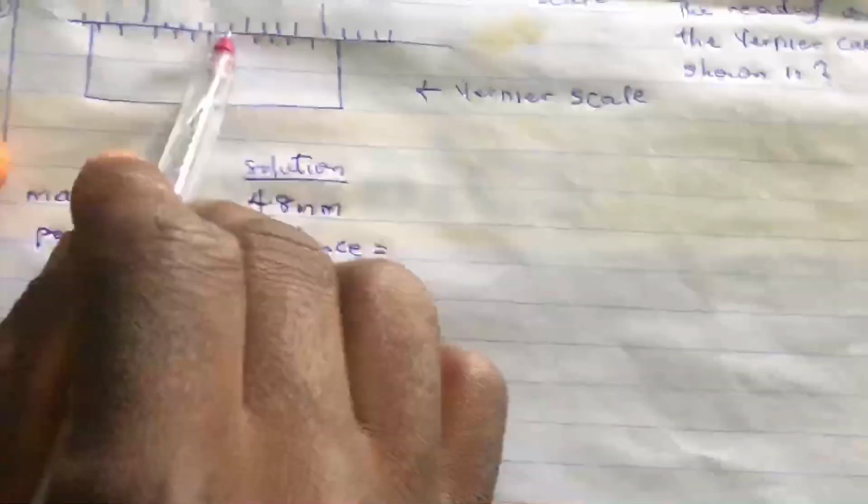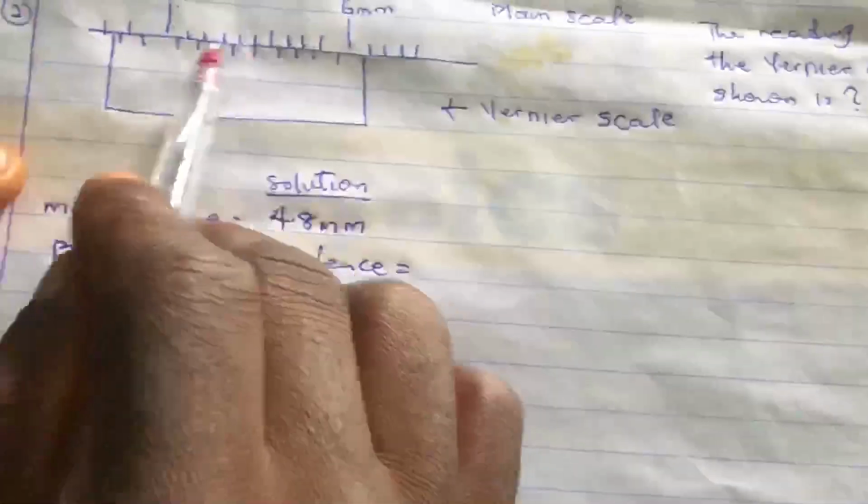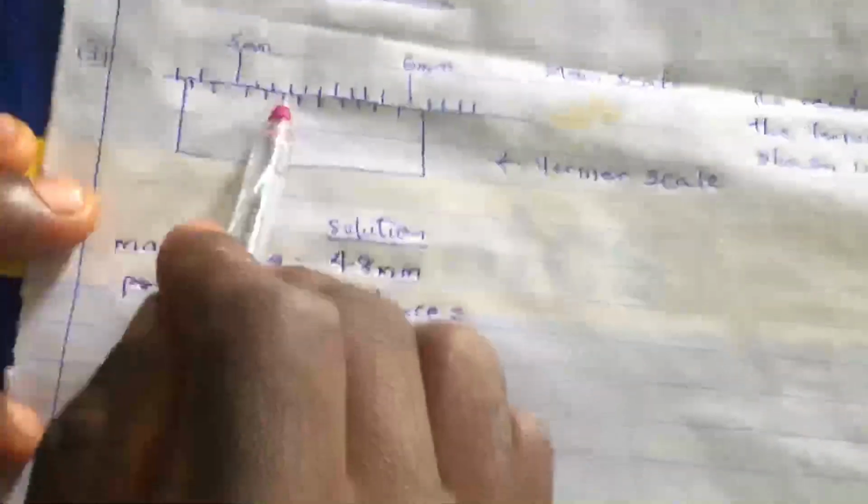Now, what's the point of coincidence where the main scale and the vernier scale meet? Let's check. Where do they meet? They meet here. So let's count the line. 1, 2, 3, 4, 5, 6, 7. That's the 7th line. So the point of coincidence is at the 7th line. Now, what did I say about vernier caliper? In millimeter, that will be 7 times 0.1 millimeter. And that is 0.7 millimeter.